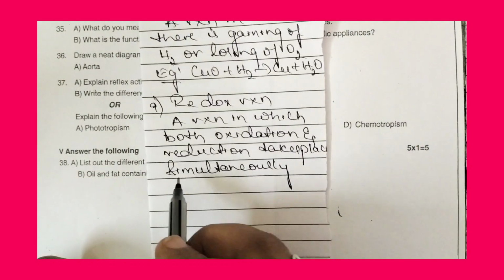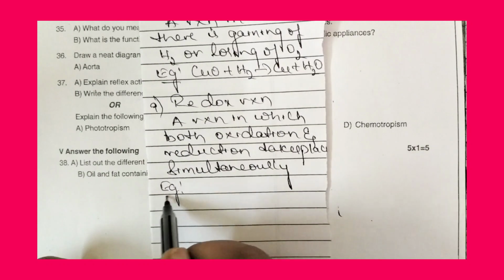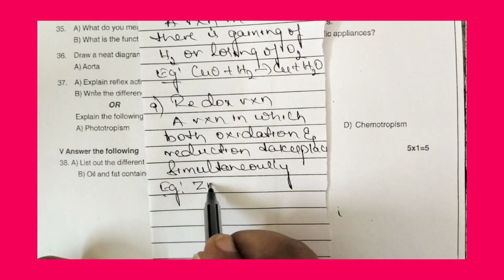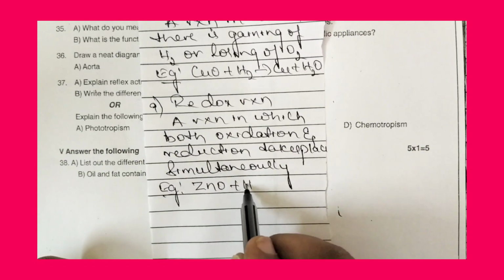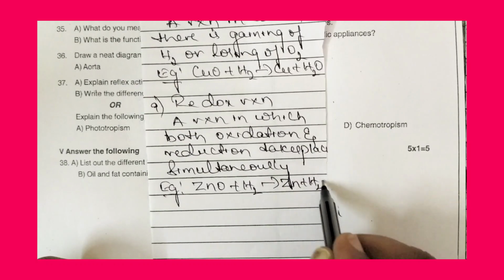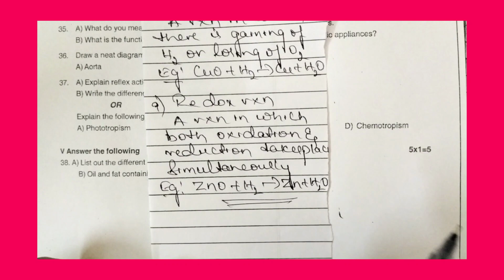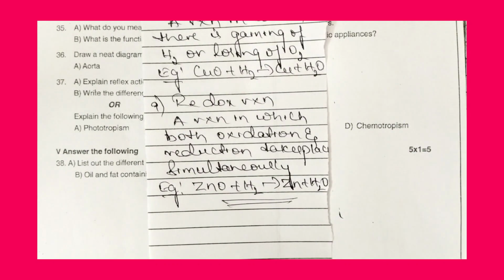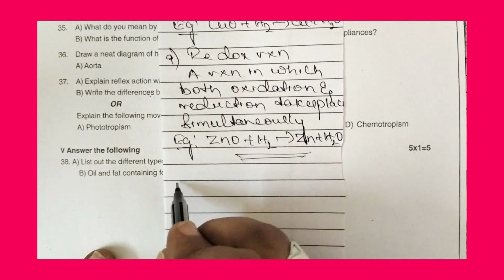Example, ZnO plus H2 give rise to Zn plus H2O. So these are the types of chemical reactions.